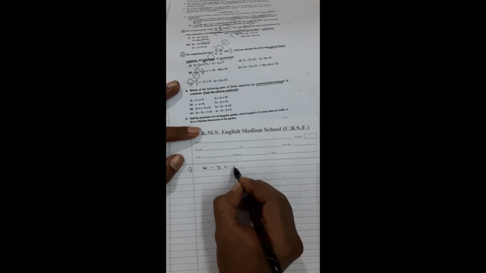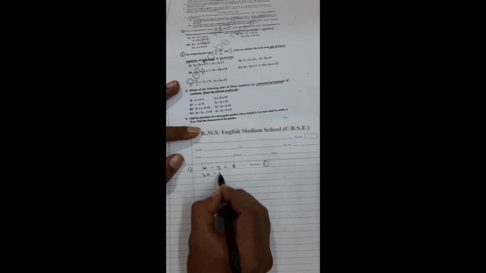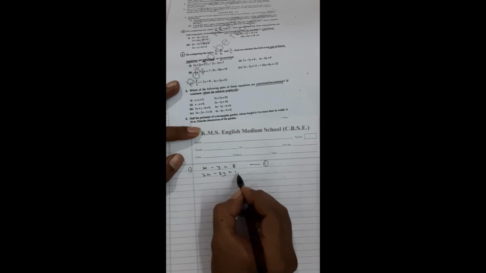Fine. Now going to question number 2. x minus y is equal to 8, your first equation. 3x minus 3y is equal to 16 is your second equation. Again, the same thing you will be doing now.